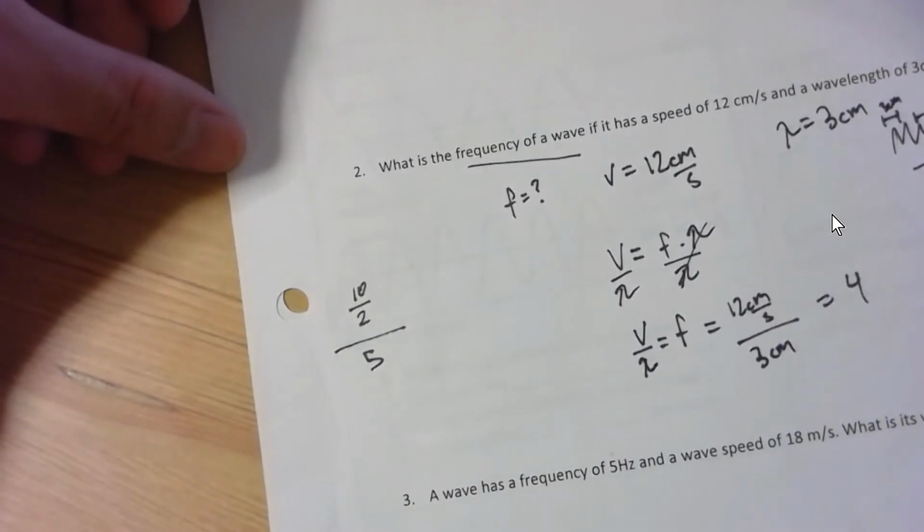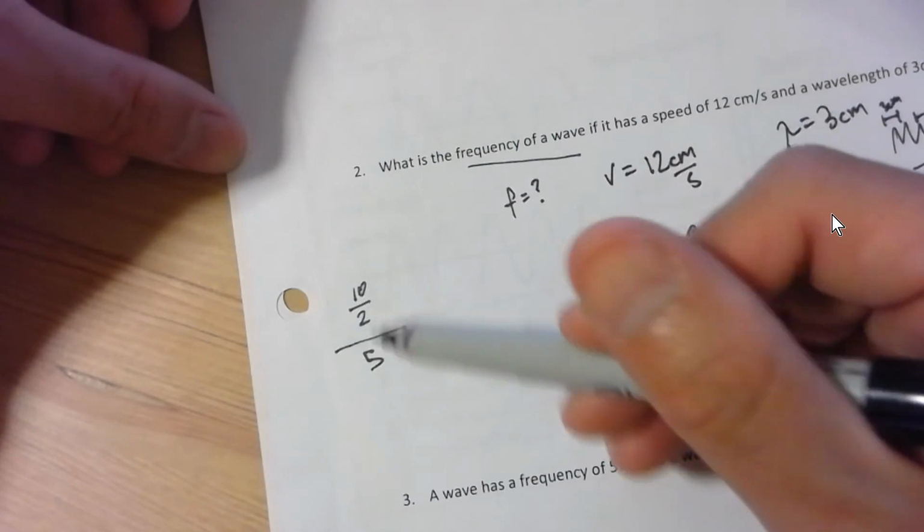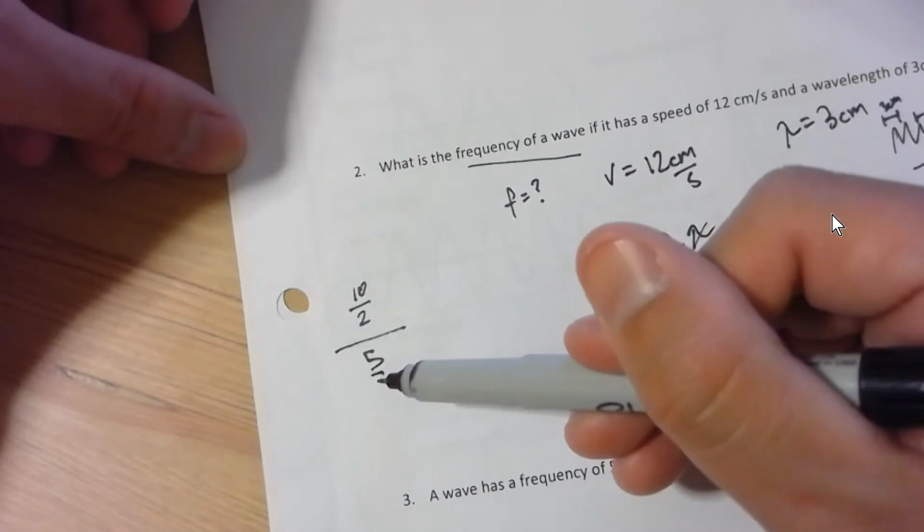Okay, I'm looking at it in centimeters over seconds divided by centimeters. What's the final unit going to look like? You can recognize 5 as a whole number, and if you made that into a fraction, it'd be 5 divided by 1.